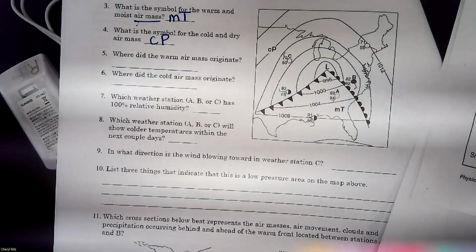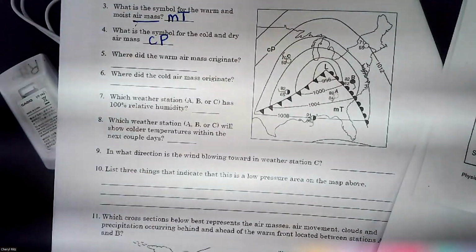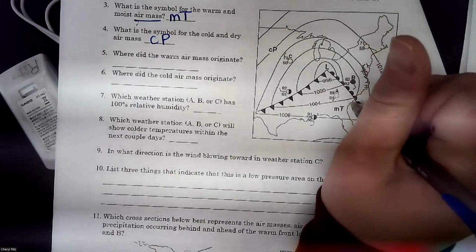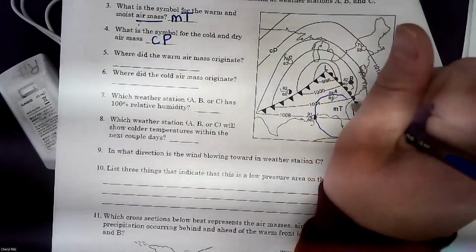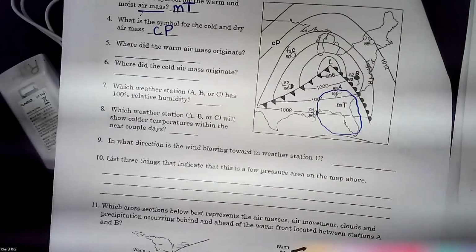Now they're asking, according to this map, because we are using this 3 through 12, where did the warm air mass originate? So first things first, we got to find the warm air mass here. Here is the warm air mass right here, warm, moist, MT. And they're asking, where did it originate? And hopefully you know that the word originate means where did it come from, or where was it born, or where did it begin? And we can figure that out from the reference table. Anybody have any ideas?